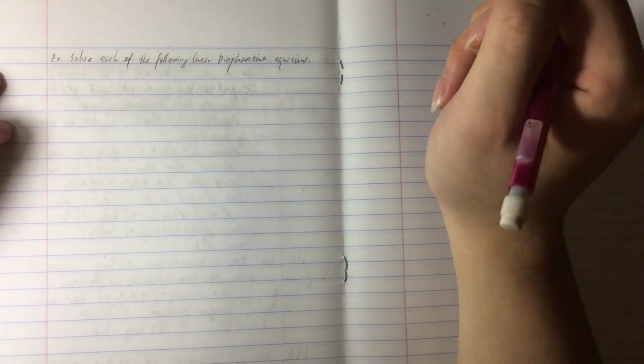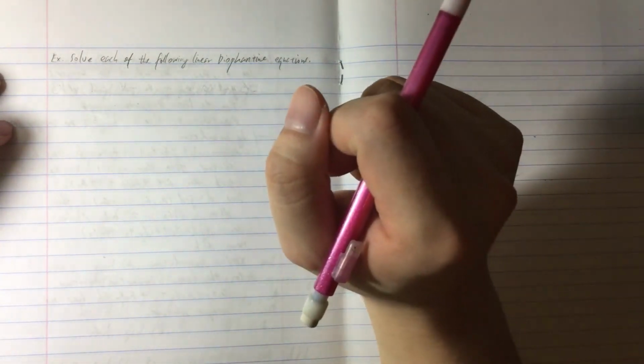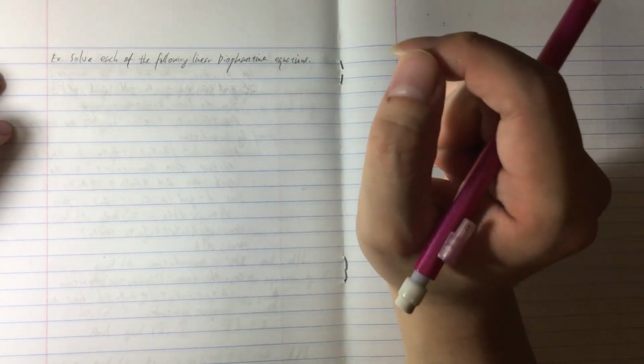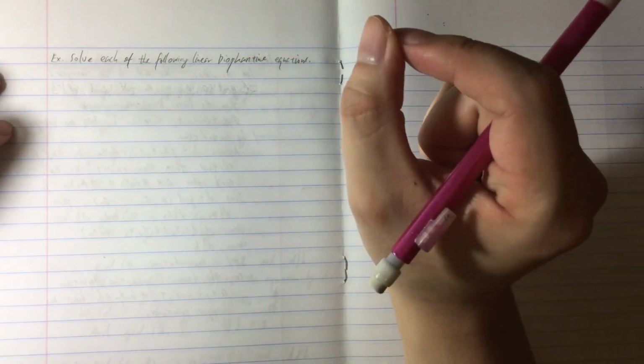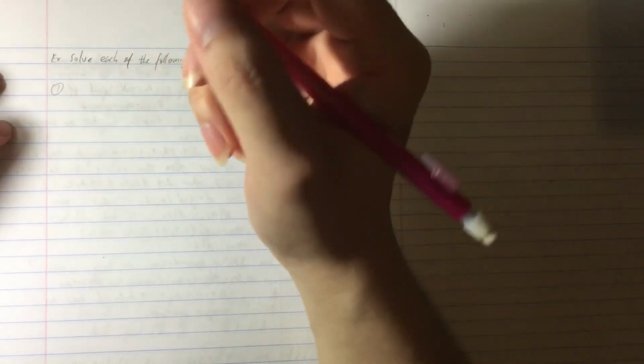Next, let's look at some examples. Solve each of the following linear Diophantine equations. We know that in general, a linear Diophantine equation has 2 or more unknowns. Let's look at the simplest case first, where a linear Diophantine equation has only 2 unknowns.